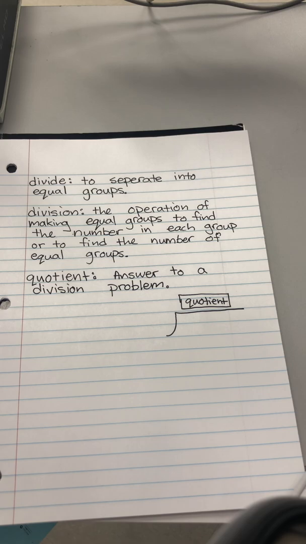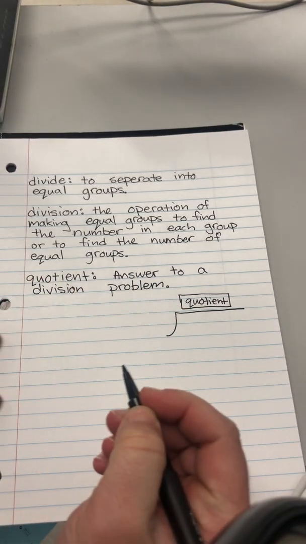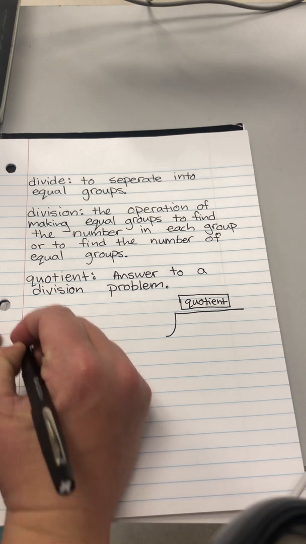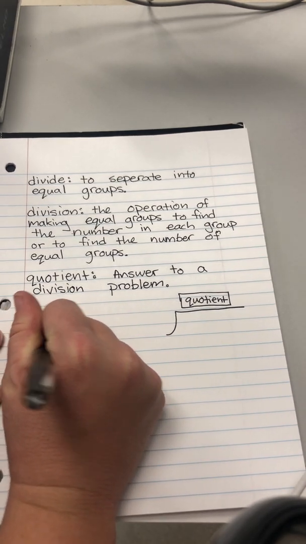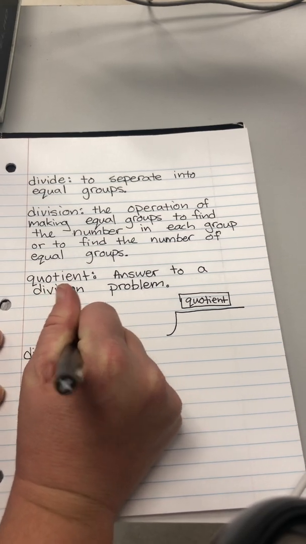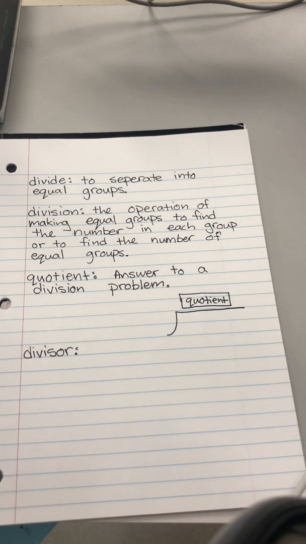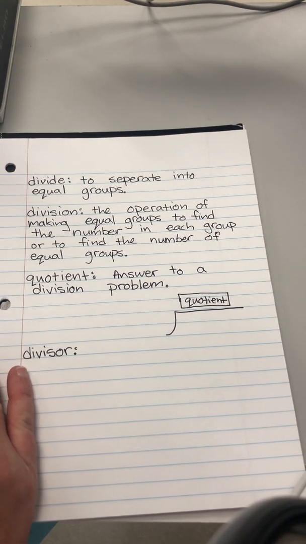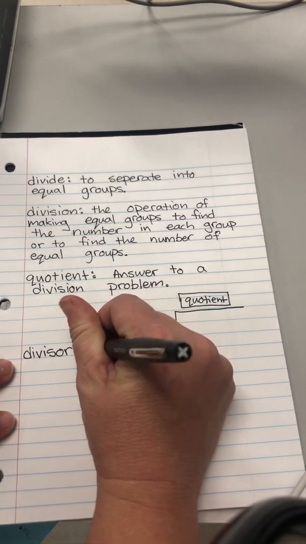All right. The next thing is the divisor. The divisor is a number by which another number is divided.